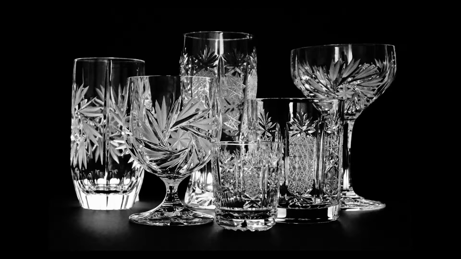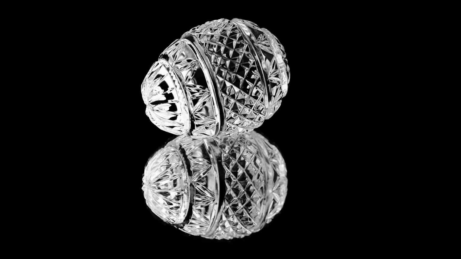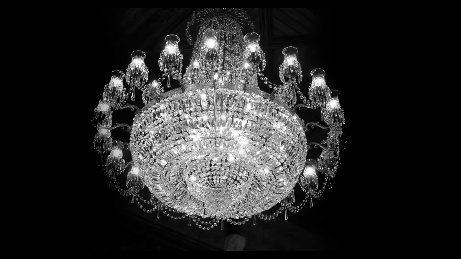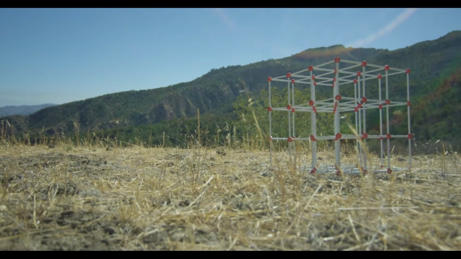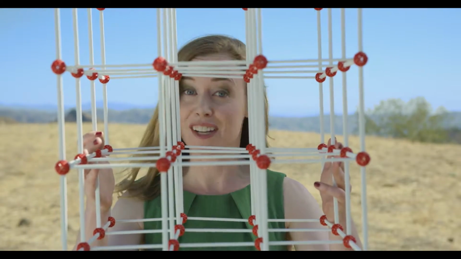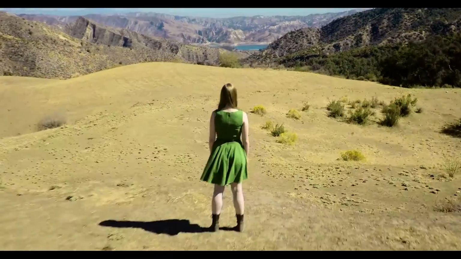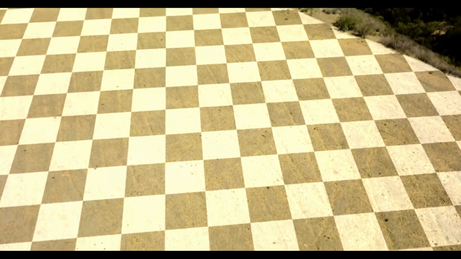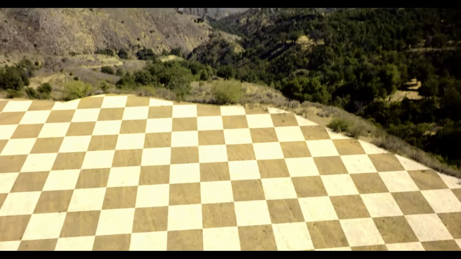You might be surprised to know that a crystal isn't an expensive piece of glass or a chandelier in some fancy dining room. The word crystal simply means a pattern that is periodic. Look at this checkerboard pattern. See how it continues to spread out infinitely in each direction? That means it's a periodic pattern.